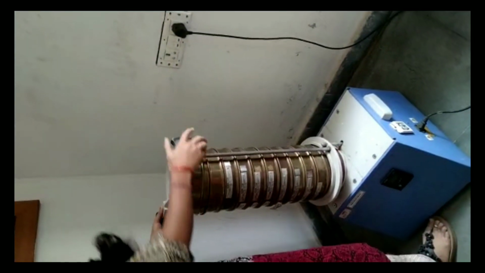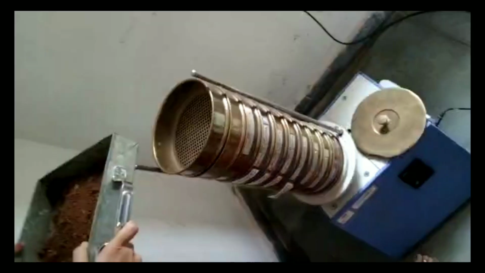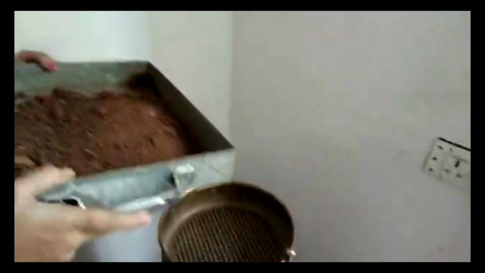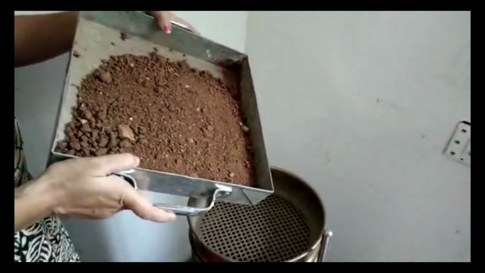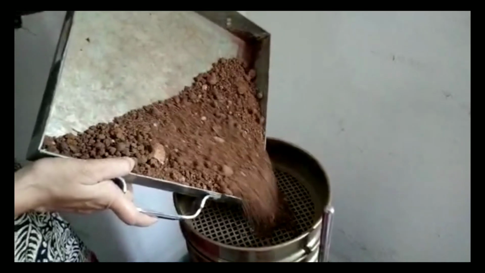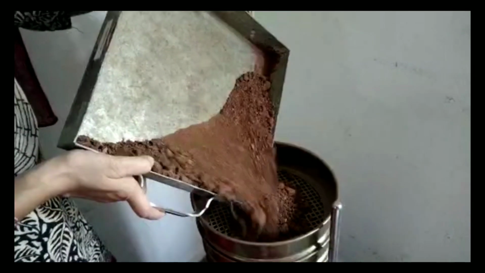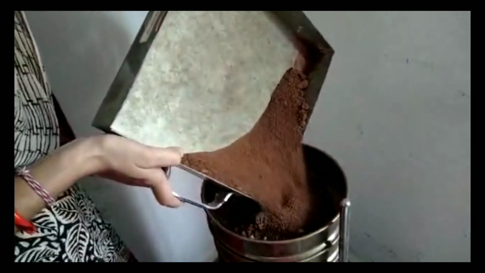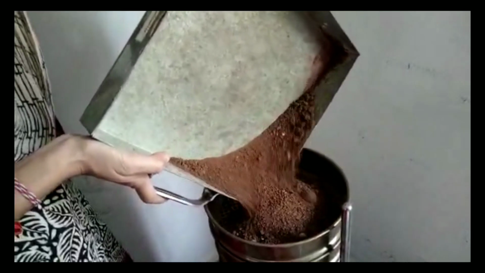Don't forget to place the lid. Place the lid compulsorily. We have already taken the 1000 grams of soil sample. Add that soil to these sieves.